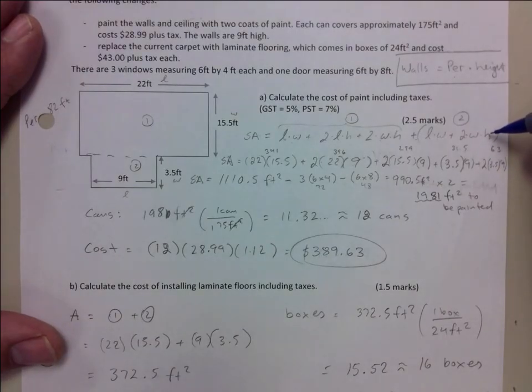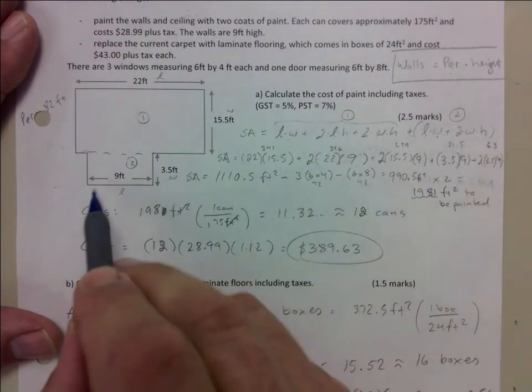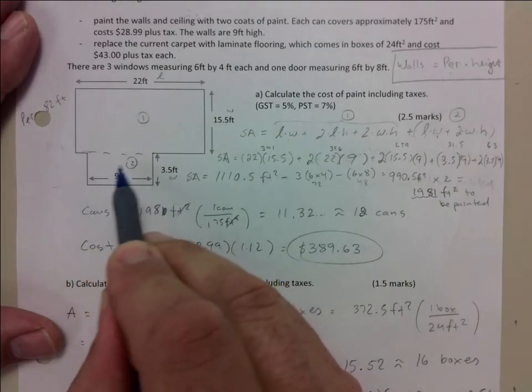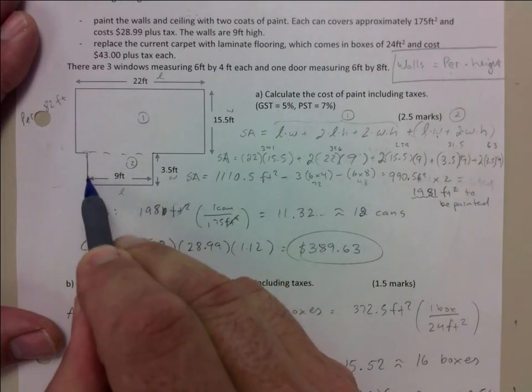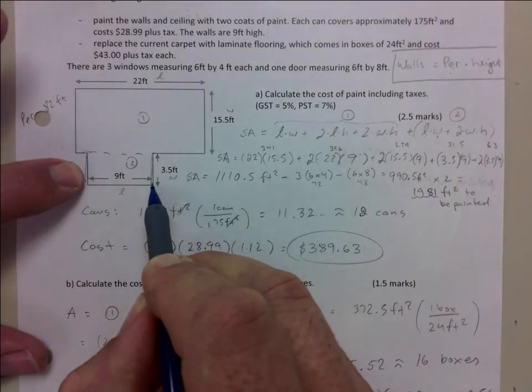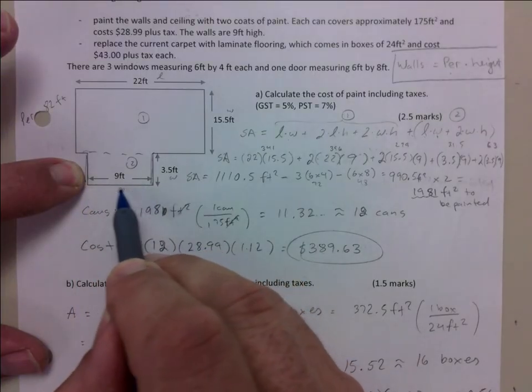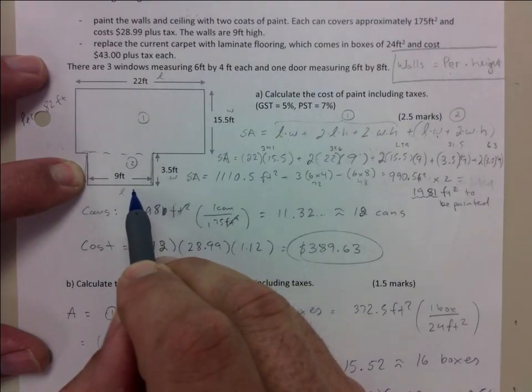For this, I think I made a mistake, because length times width is the ceiling here, and then 2 times width times height is these side walls. I still need to do a length and a height.